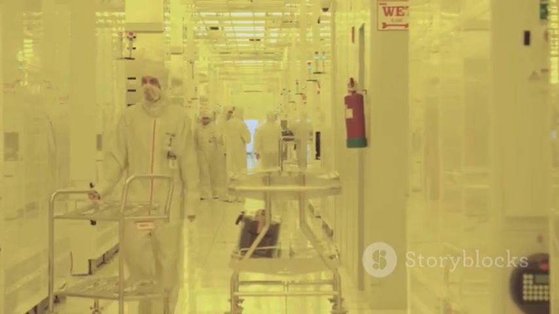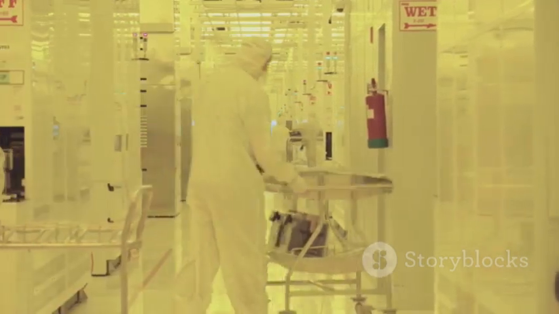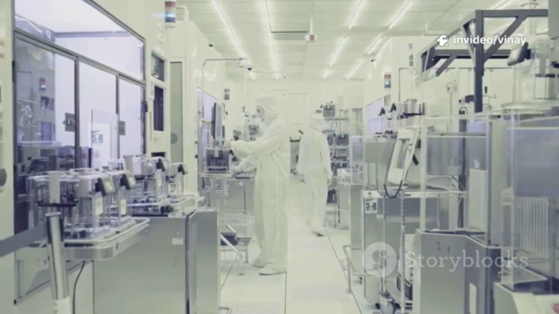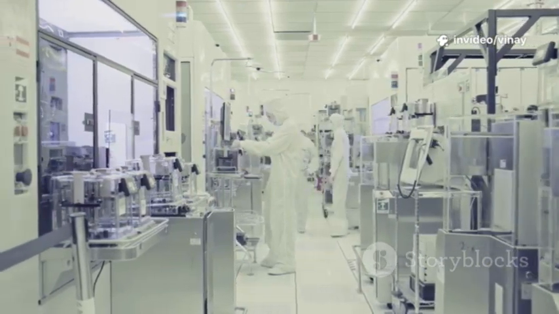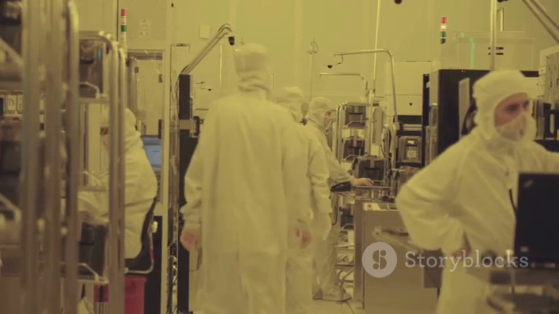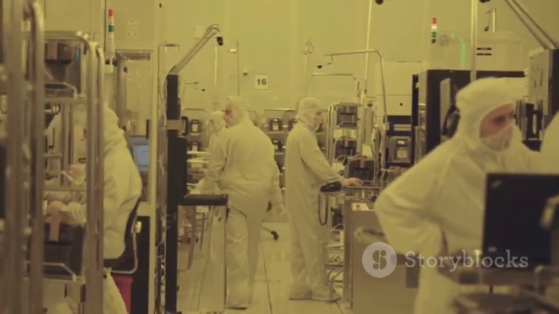Surrounding the Grade A zone are support areas with progressively less stringent cleanliness classifications. The area immediately adjacent to the Grade A zone is the Grade B, or ISO 7 clean room. This room serves as a background environment for the aseptic core and is where operators, fully gowned, perform final preparations before entering the critical zone.